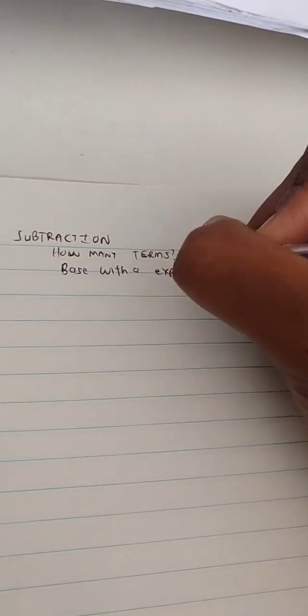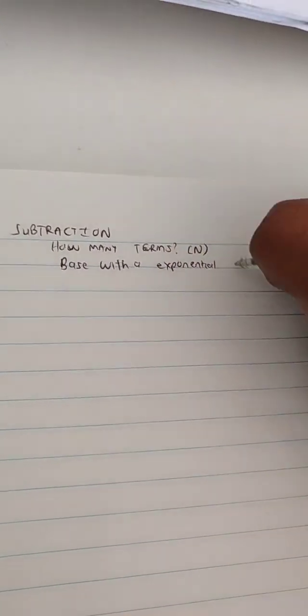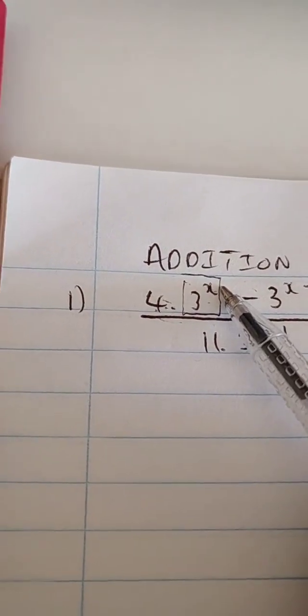The base with an exponential variable is what we focus our attention on. So the first term has a variable x. Are we together for the base? And the base is 3.